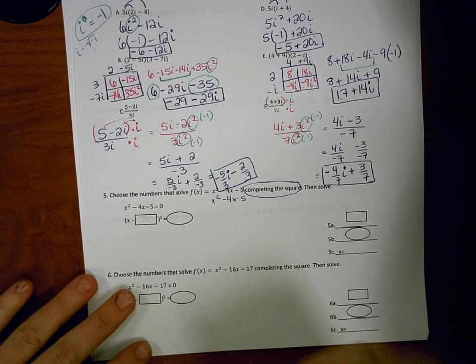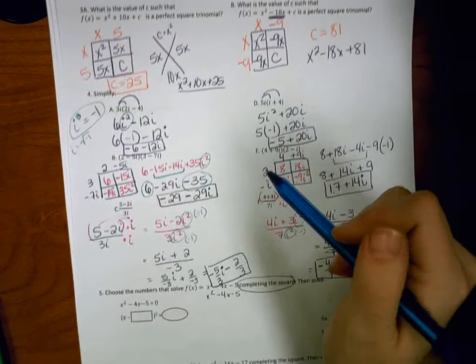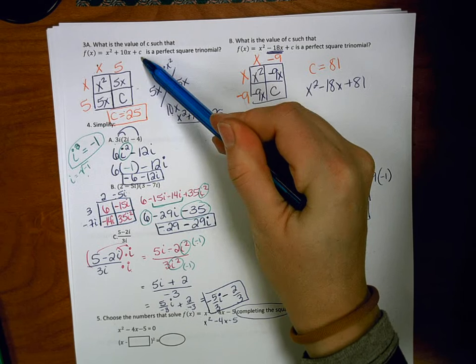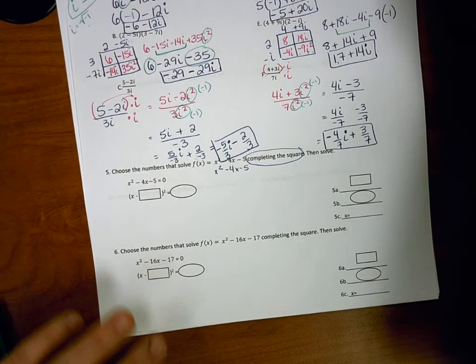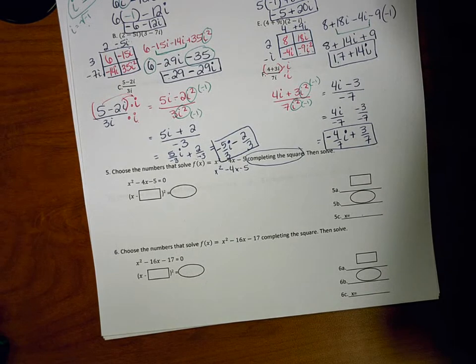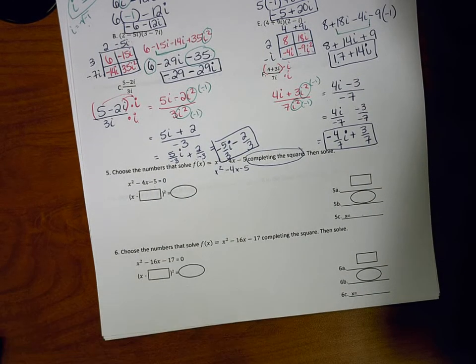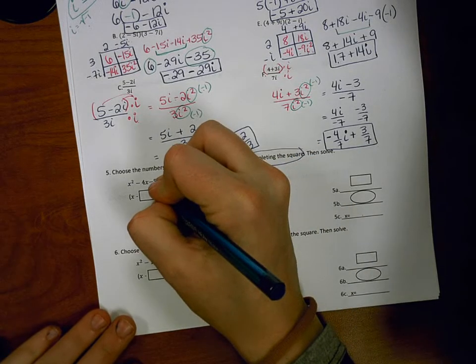So, like I did for 3A, if I look up there, I want to find the C value that makes it a perfect square trinomial. Is 5 a perfect square trinomial? Well, 5 isn't even a perfect square, and I have no A value here, so it's probably not going to be a perfect square trinomial. So, I'm just going to move it out of the way.